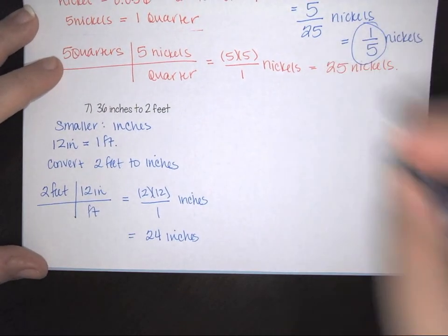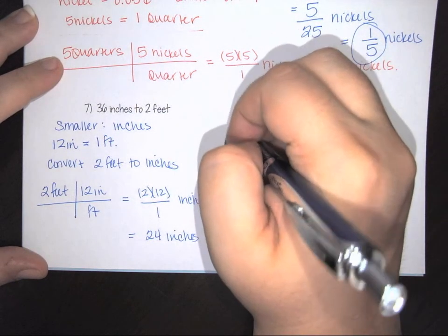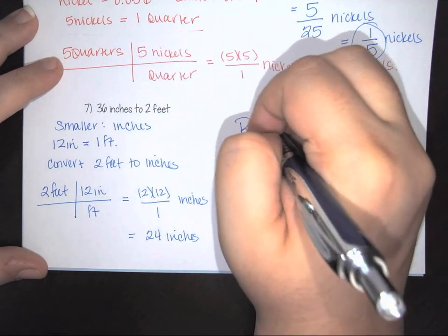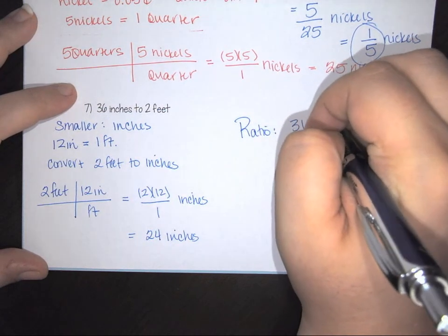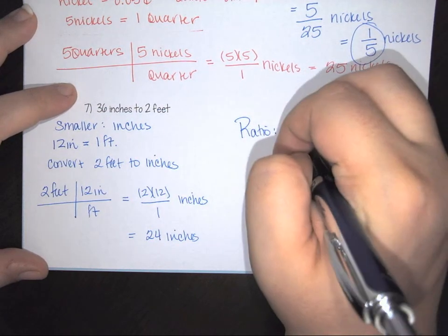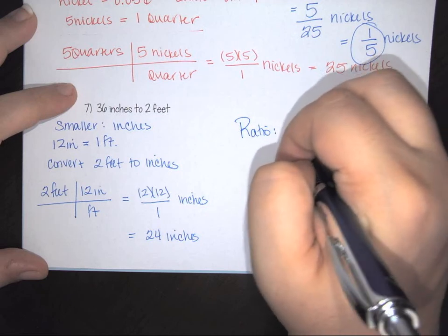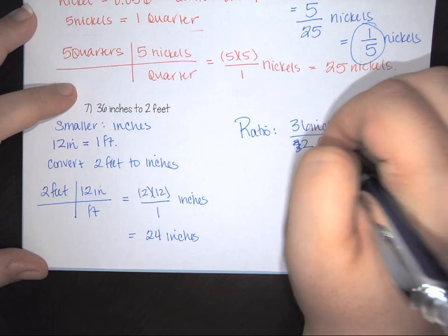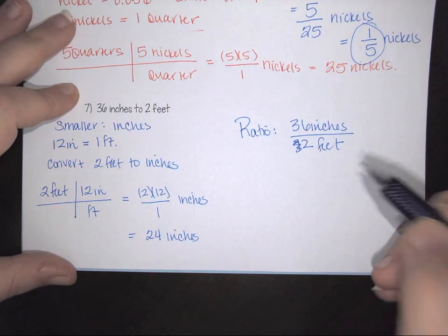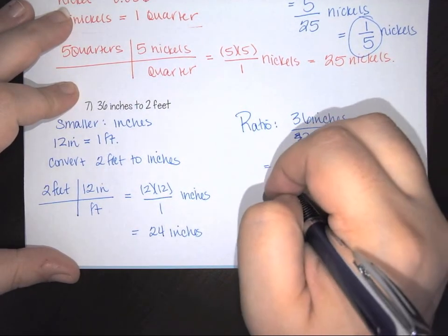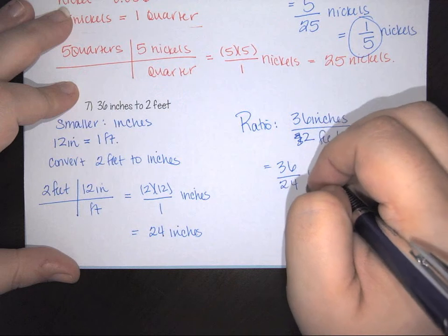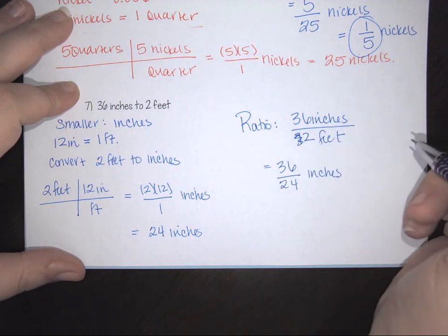So that being said, we need to do our ratio. Your ratio says that you have 36 inches to 2 feet. But we converted our 2 feet, so this is going to be the same as 36 to 24 inches.